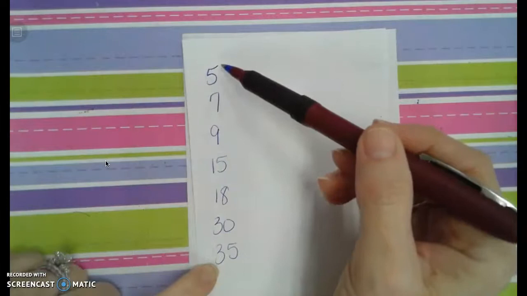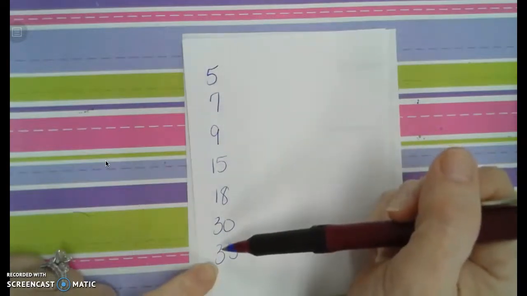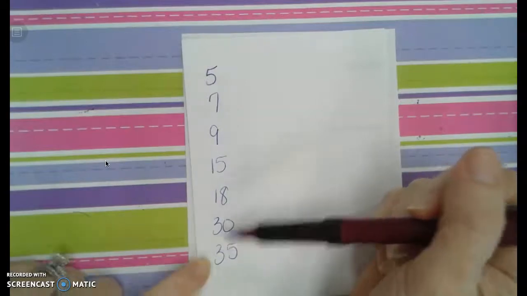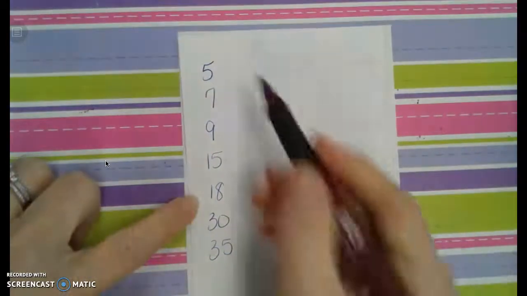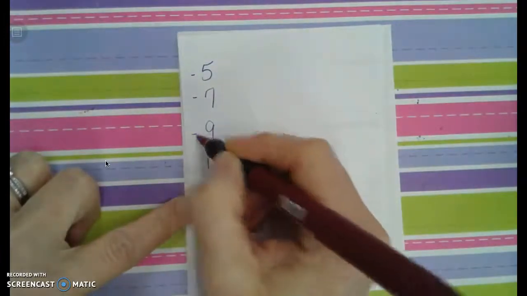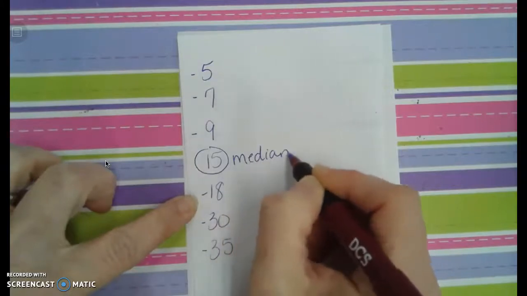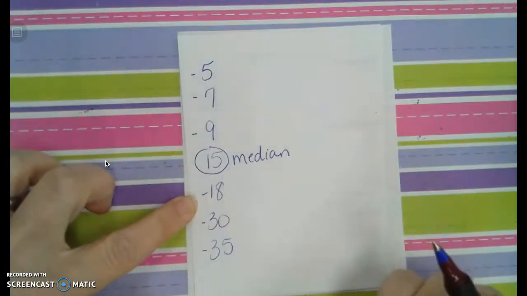Okay. Now, just to save time, I went ahead and put these in order least to greatest, but every time you find median, you always have to put them in order from least to greatest. So if I do top, bottom, top, bottom, top, bottom, this is my median. And that's what you worked on earlier. So that should be pretty simple.